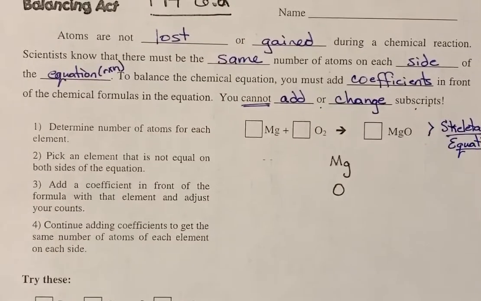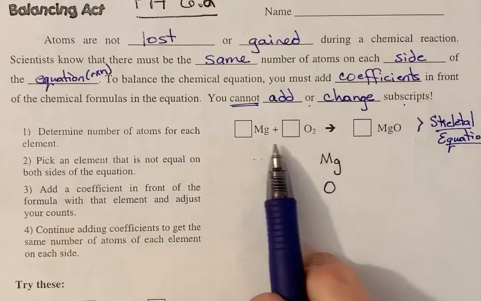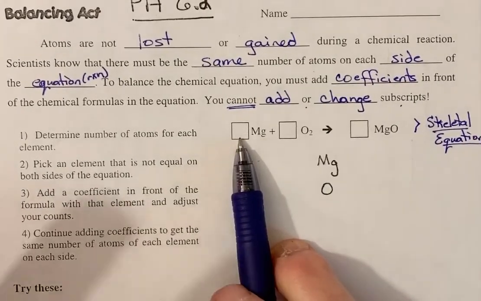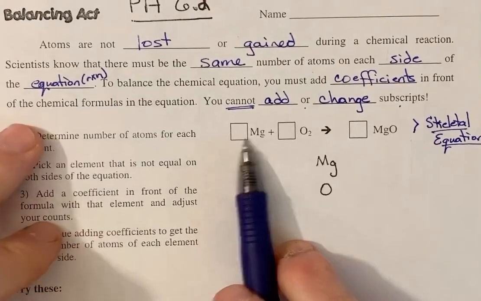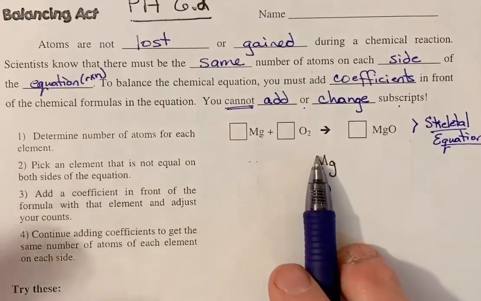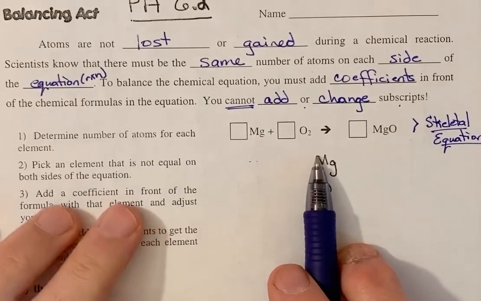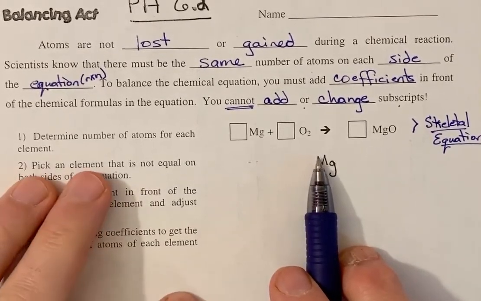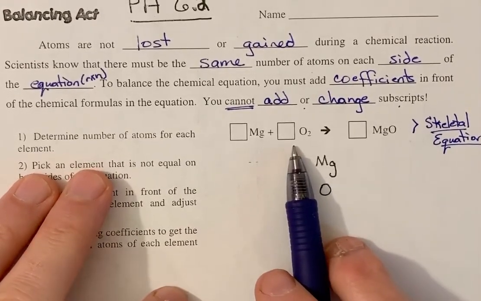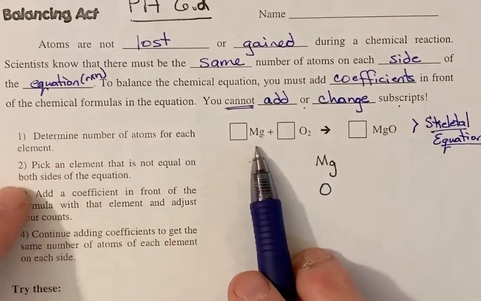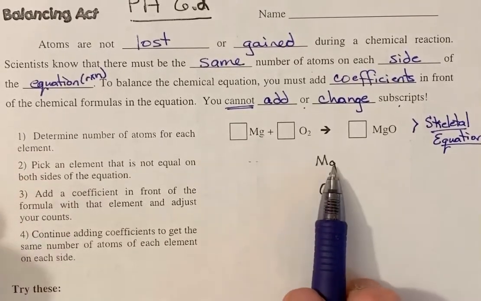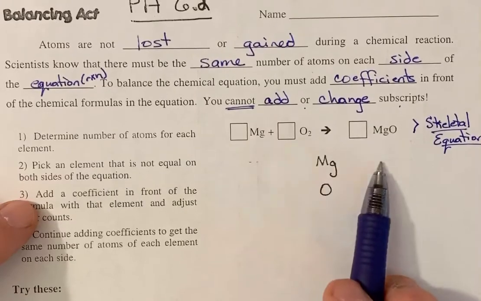Okay, so how are we going to go about balancing one? Well, you see, I've already set up blocks here, the guys at ScienceSpot put blocks here. I've changed it a little bit to show the method, which I believe is the easiest and the simplest to walk through. The first thing we want to do is determine the number of atoms of each element on each side.